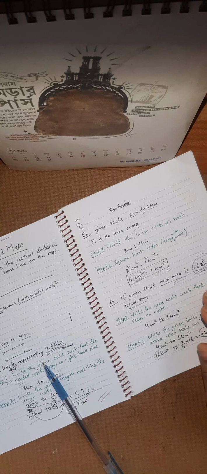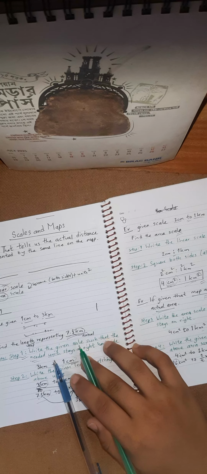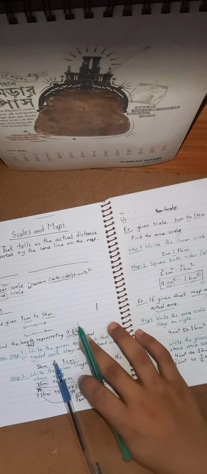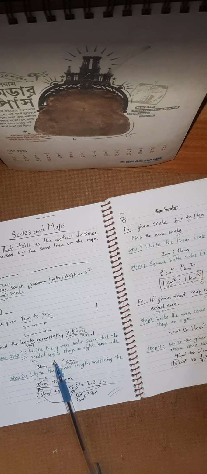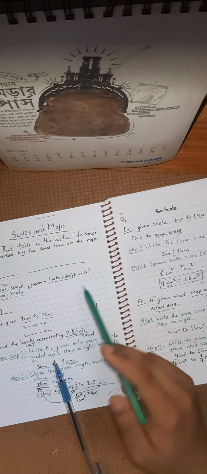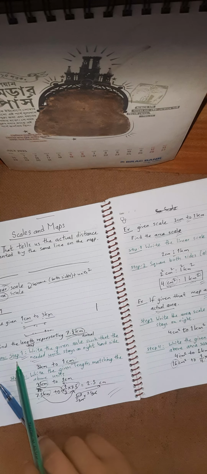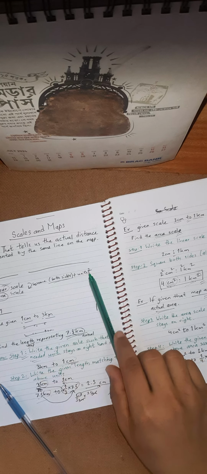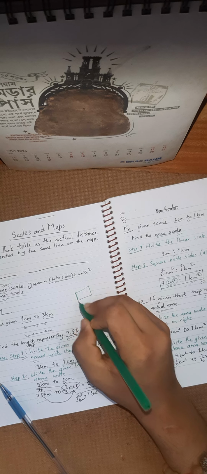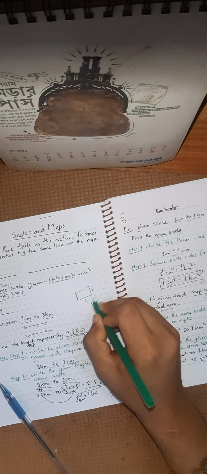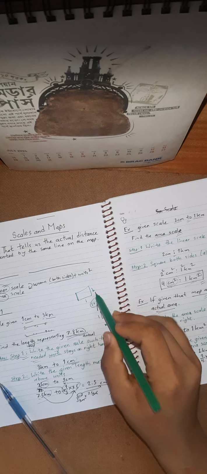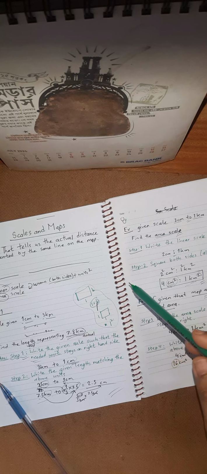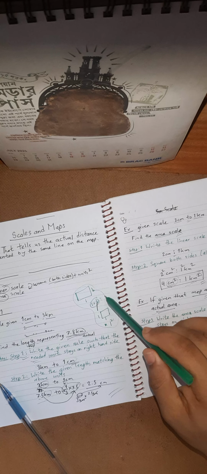But when you are provided with the actual length, or the map dimensions, the map length and breadth, don't go for the area scale right away. Try to solve it using the linear scale, and also use the area formulas that you have. For a rectangle we have length multiply breadth, and for squares we have length multiply length. Just when you see the area, don't jump right away into the area scale.